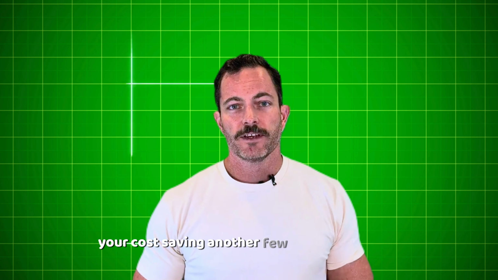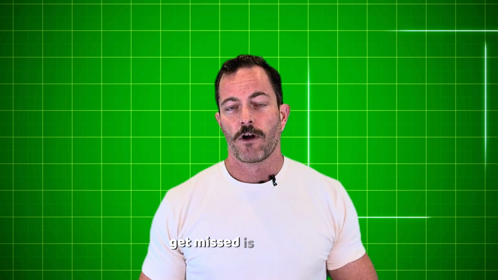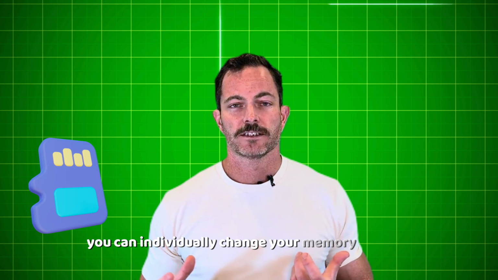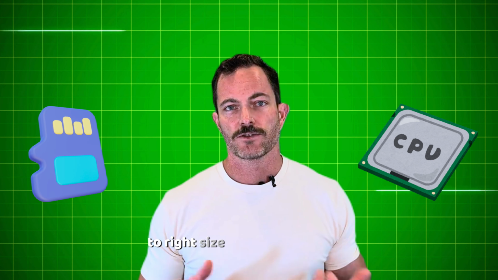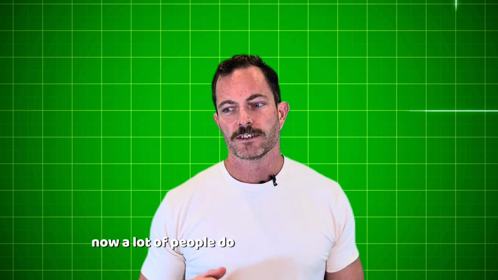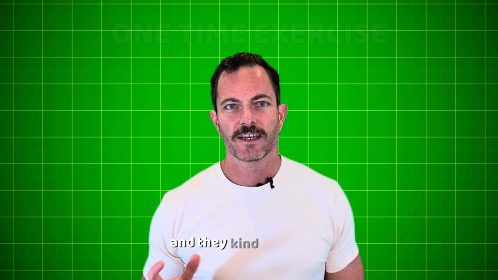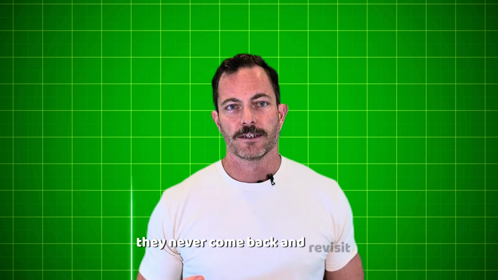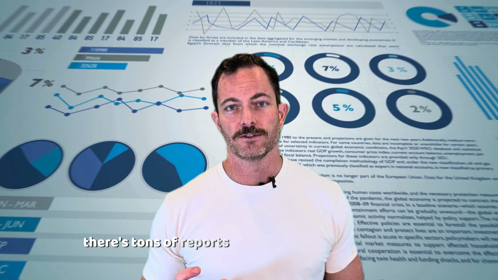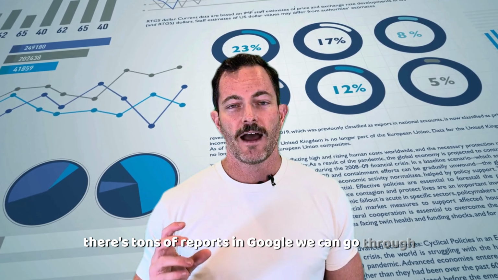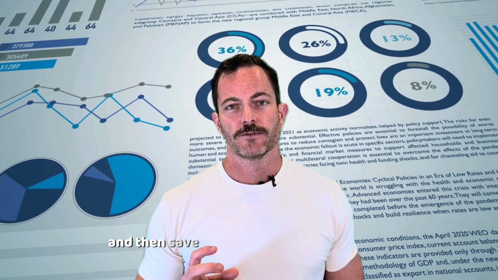Another few things that often get missed is right-sizing compute machines. So Google Compute Engine, you can individually change your memory and CPU to right-size it to your workload. Now, a lot of people do this as a one-time exercise and they kind of guess it. They never come back and revisit it. There's tons of reports in Google where you can go through, have a look at these things, and then save yourself considerable money just by getting rid of unnecessary resources that your machines aren't using.